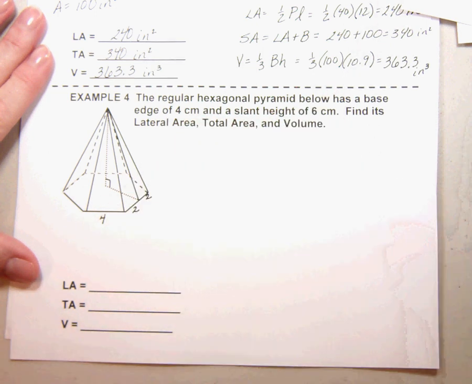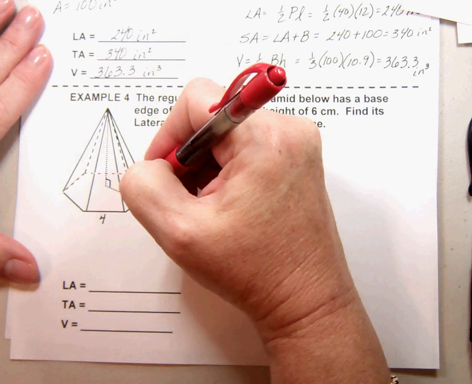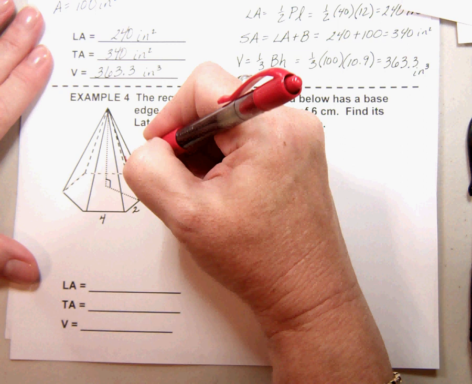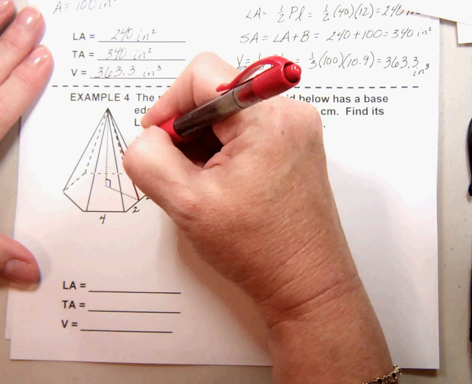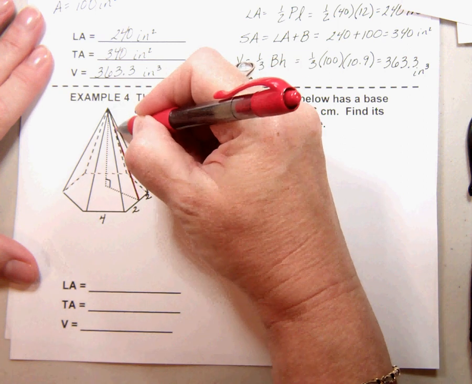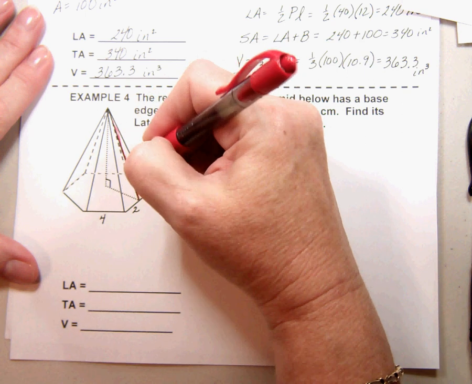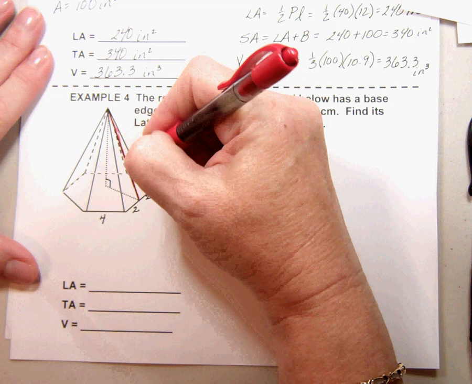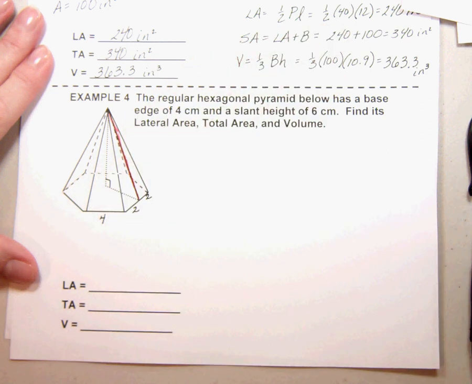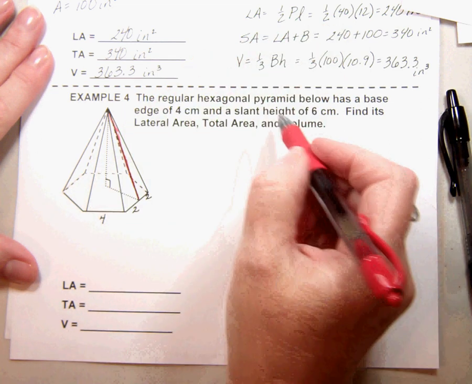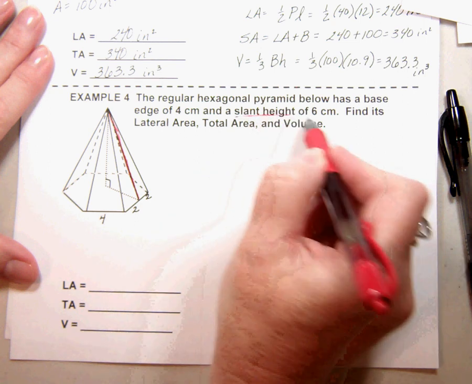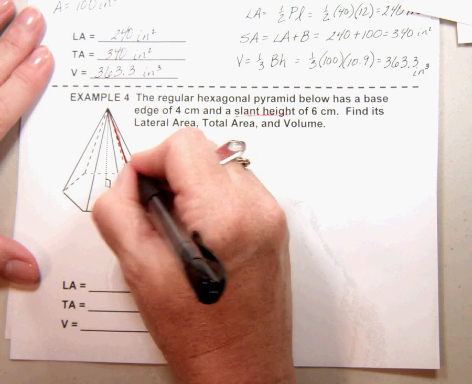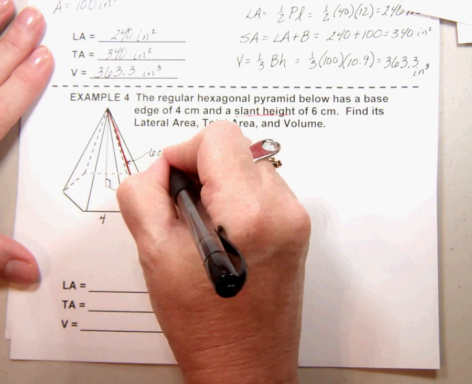Now the slant height on this one is this dark line. Let me take my red pen. It always connects the midpoint of one of the sides up to the vertex. It's not like a lateral edge. It's actually not the same length. Alright, I think that might help you see it. That red line is the slant height. And my slant height here is 6. So let's just label this red line 6 centimeters.